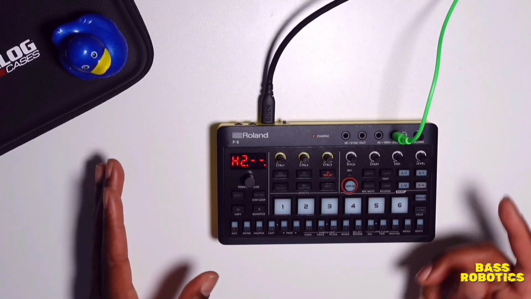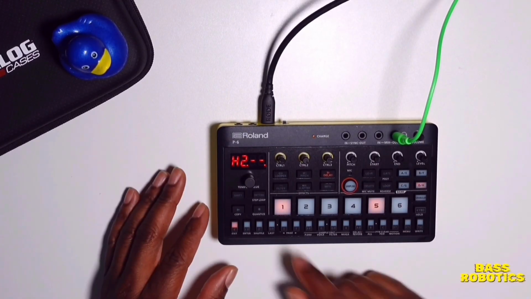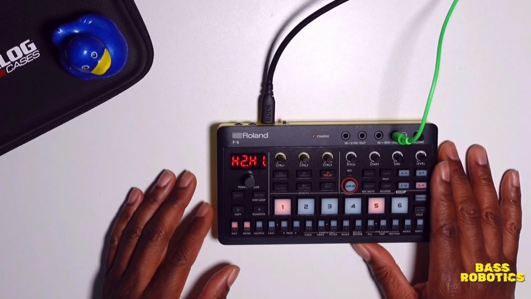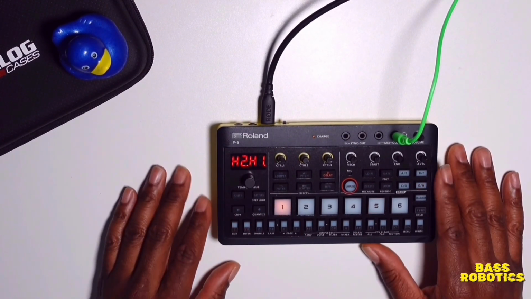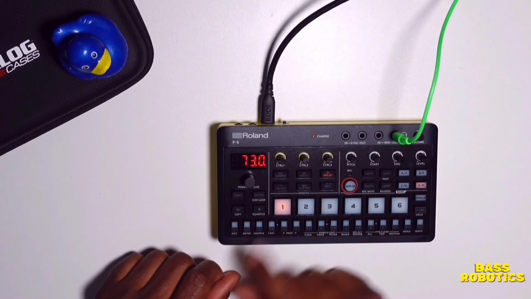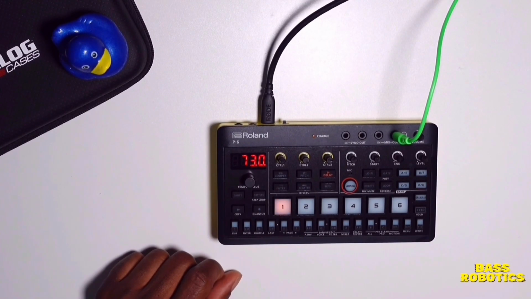Now you want to select a pad where you want to go. Let's put that in pad 1. You'll see pad 1 pop up next to H2. We're going to hit enter. And now that sound is on pad 1.